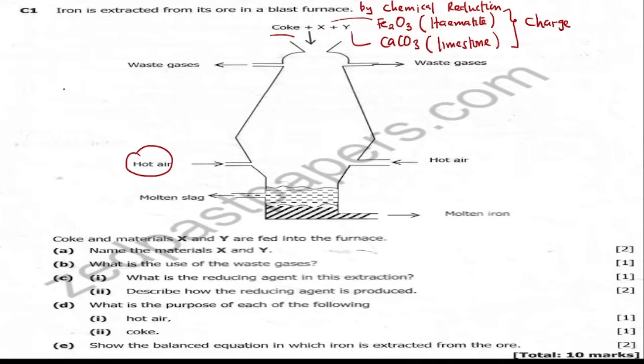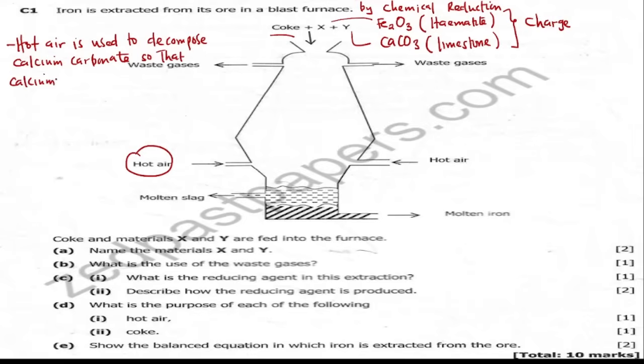You discover that this hot air is used to decompose calcium carbonate, so that calcium oxide and carbon dioxide gas are produced.